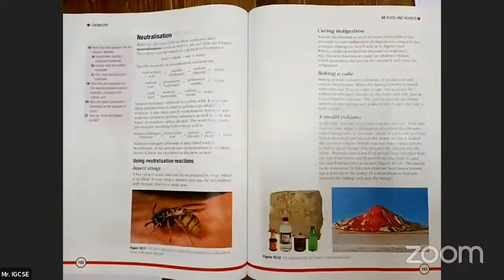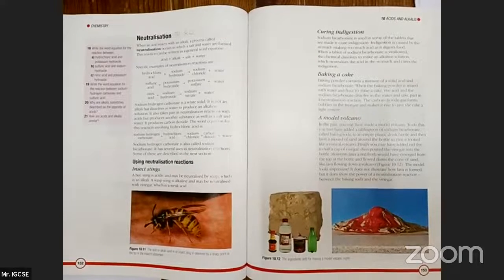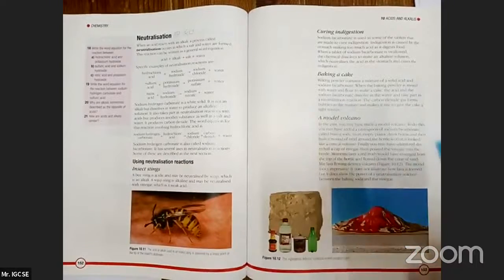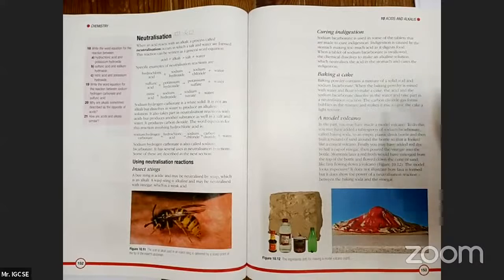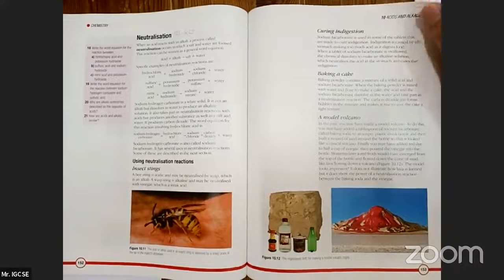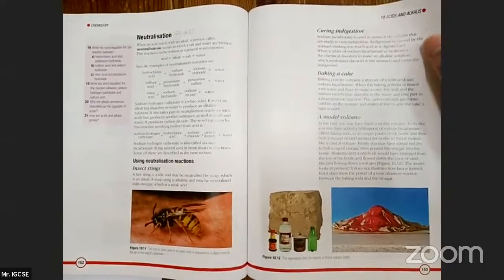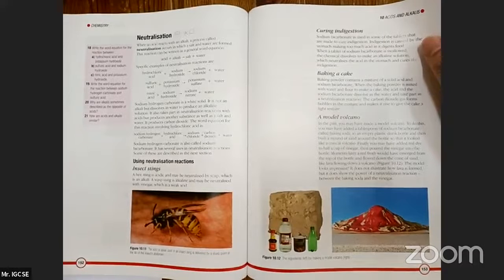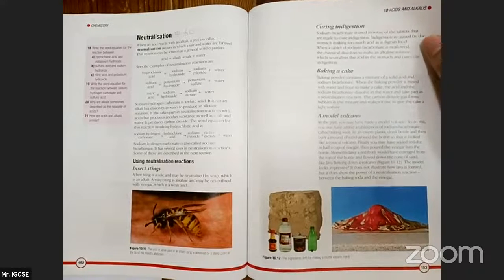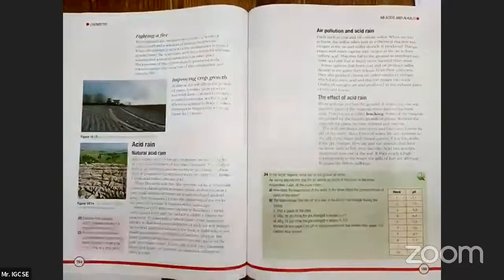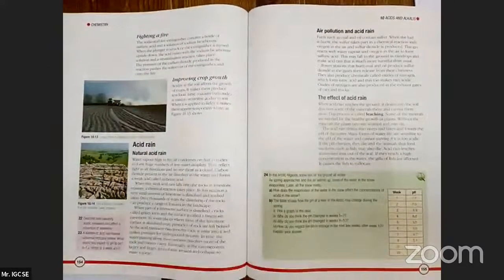Swelling, indigestion. Sodium bicarbonate is used in some of the tablets that are made to cure indigestion. And then baking a cake, a model volcano. We are going to make this volcano in the channel on our Facebook page. You can have a look there. Fighting a fire, improving crop soil. Okay, acid. We need to learn about acid rain.